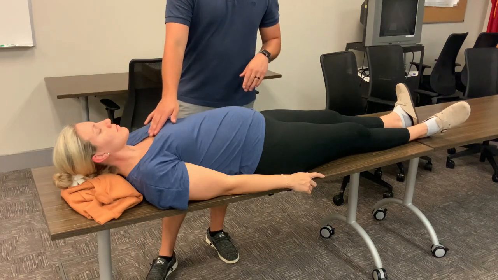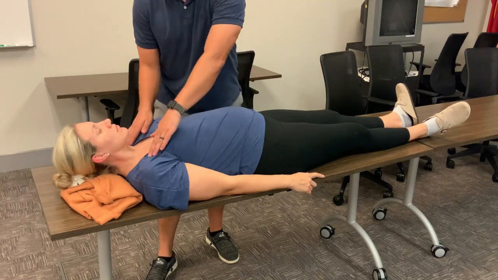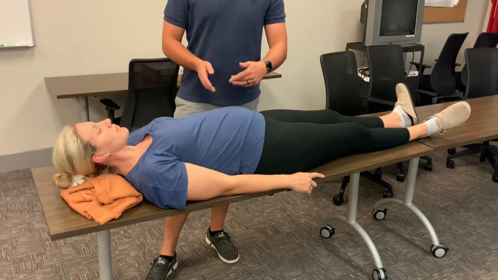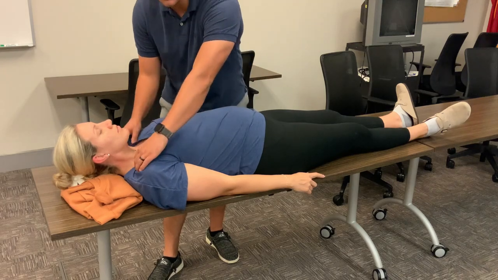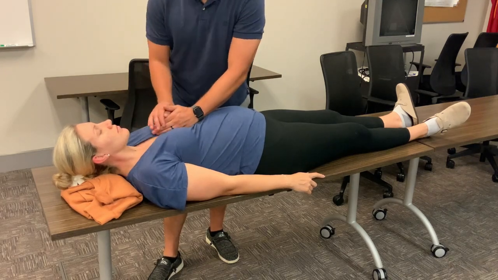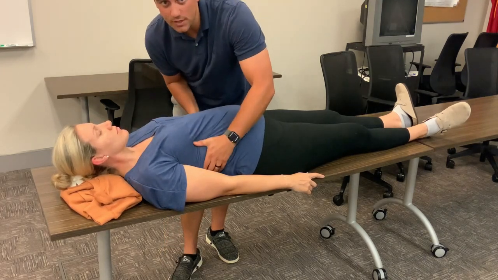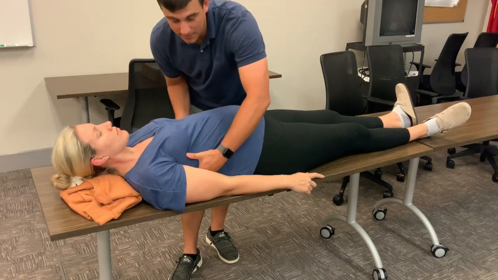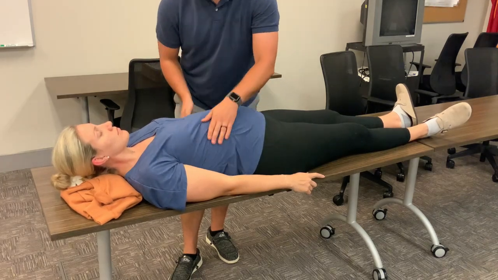Moving down to the shoulders, do we have a stable chest wall? Are our clavicles stable? Is our sternum stable? Do we have any free floating or broken ribs? We're palpating that rib cage.